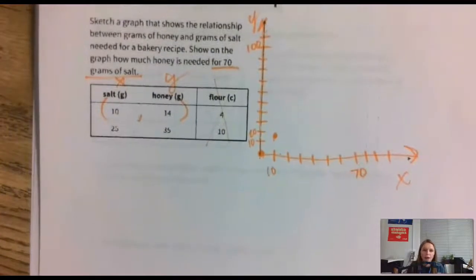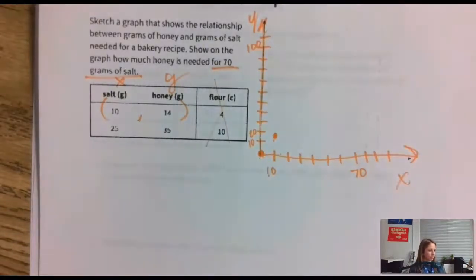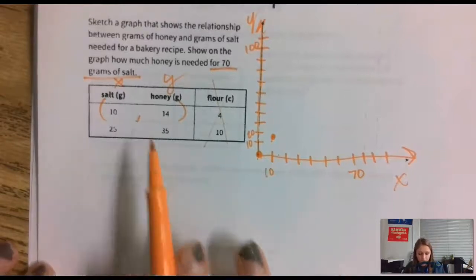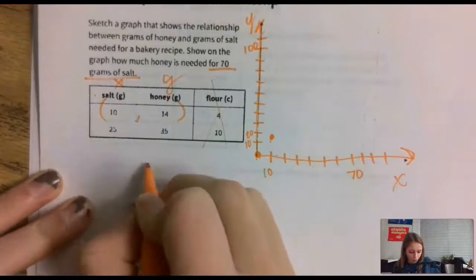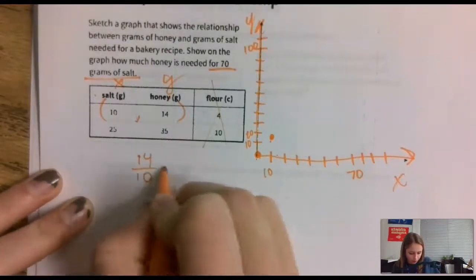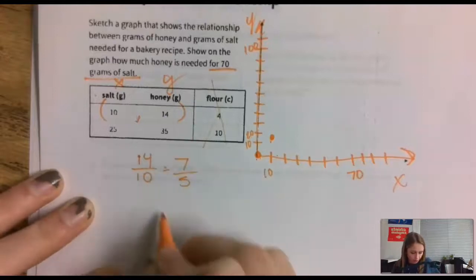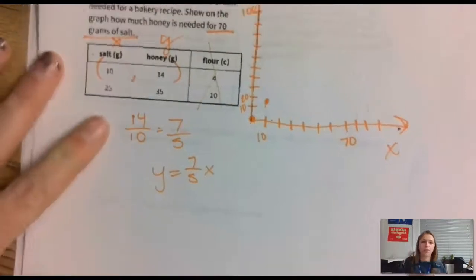Now I need to figure out how much honey is needed for 70 grams of salt. So what I'm going to do is I need to make an equation for this line. And so in order to do that, I need to have my y over my x, which would be 14 over 10, which equals 7 over 5. And that's what my equation for this line would be.